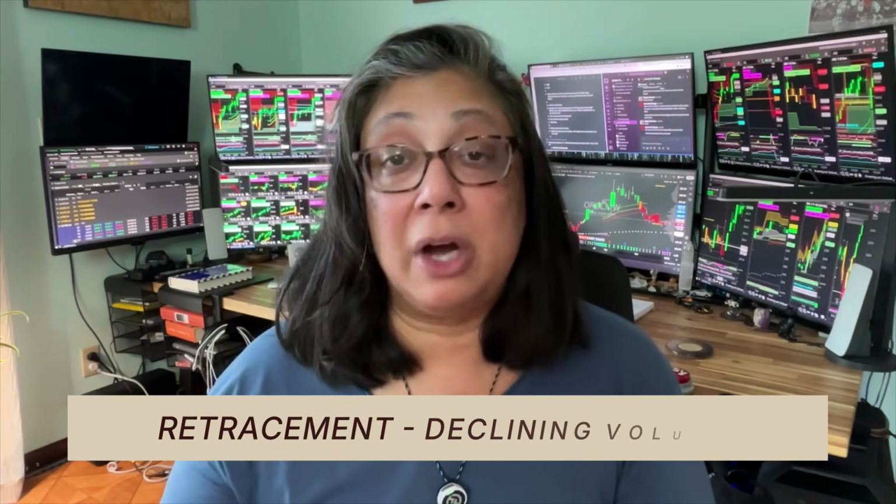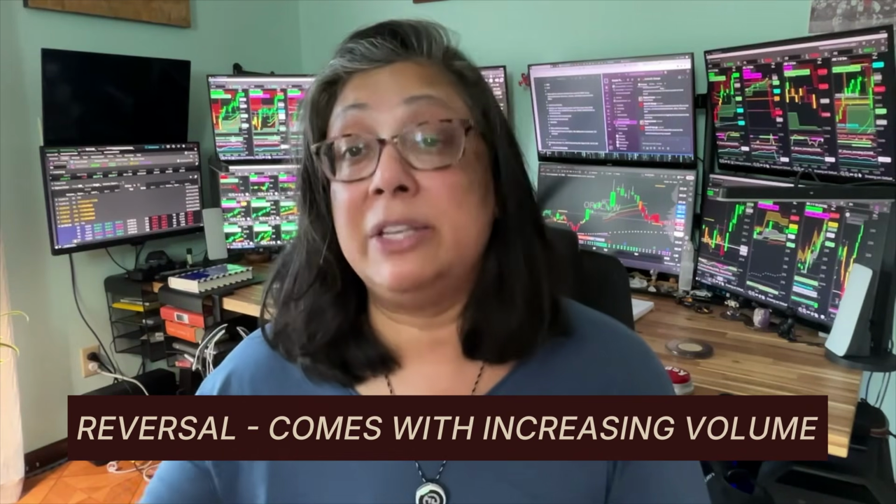The key difference is this. A retracement happens on declining volume. It's profit taking. Early buyers are cashing out. The trend is just catching its breath. Reversal, on the other hand, comes with increasing volume, pattern breaks, and a fundamental shift in who is in control.